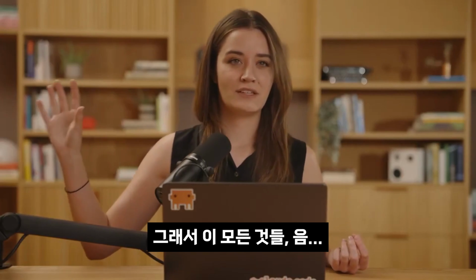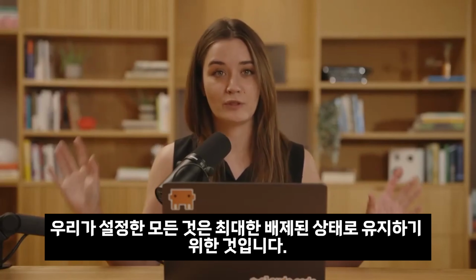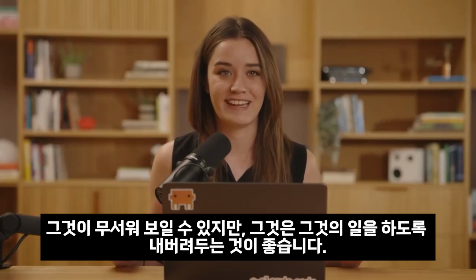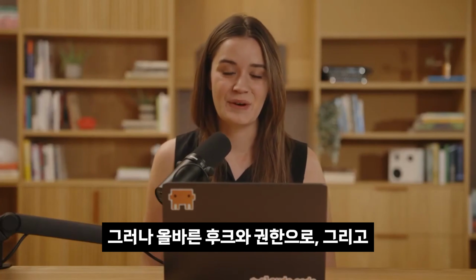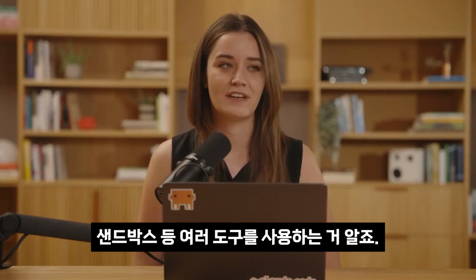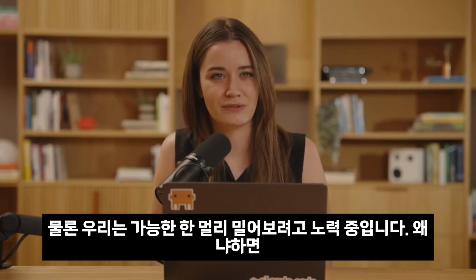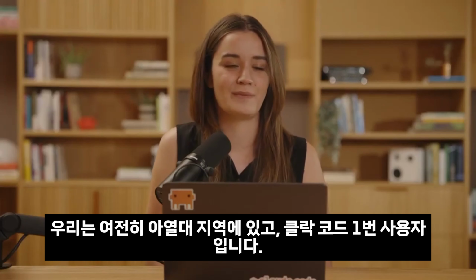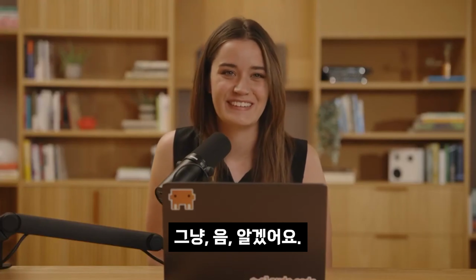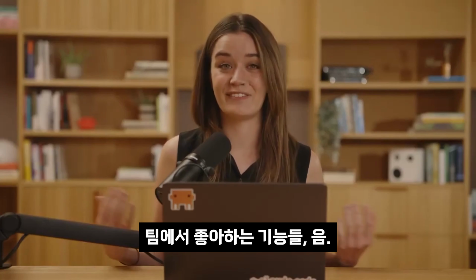So all of these systems, everything we've set up, is just to be as out of the loop as possible and letting Claude do its thing, which sounds scary, but with the right hooks and permissions and using sandboxes and all of that stuff, you get really, really far. And also, of course, we're trying to push it as far as we can because we are at Anthropic still Claude Code's number one user. We want to make sure that the features we're building are features that we like on the team.